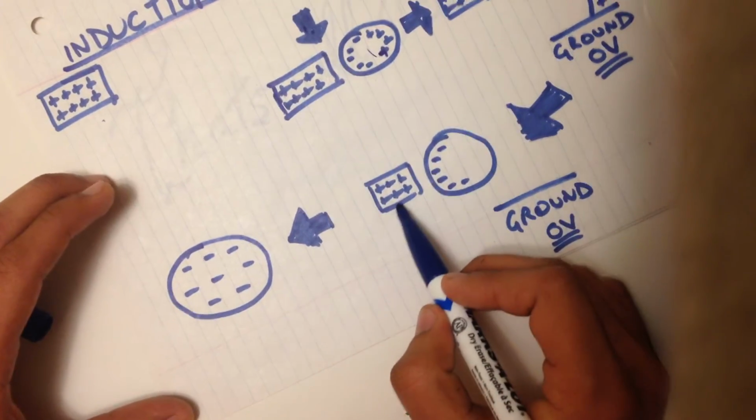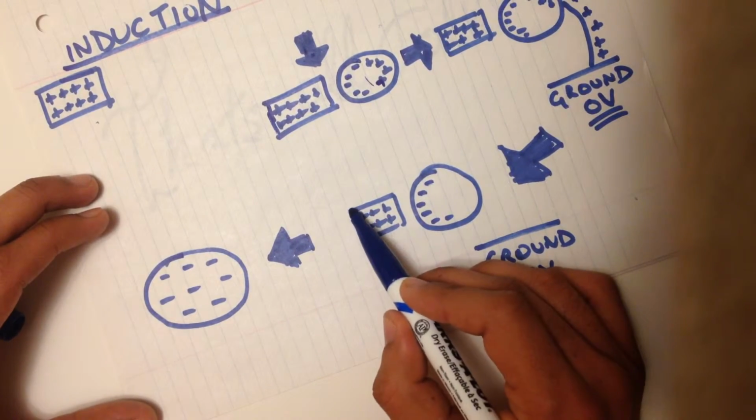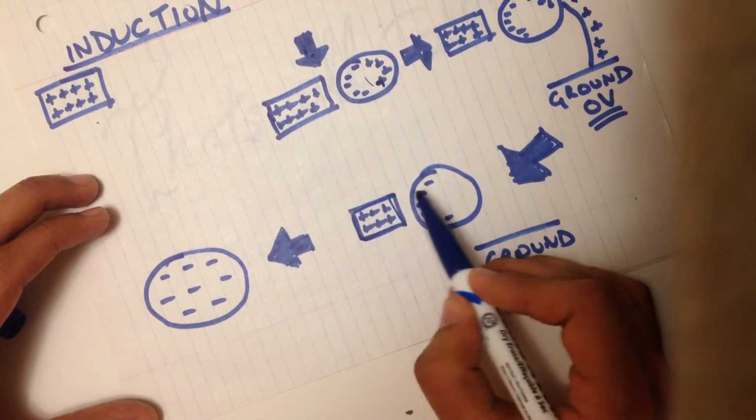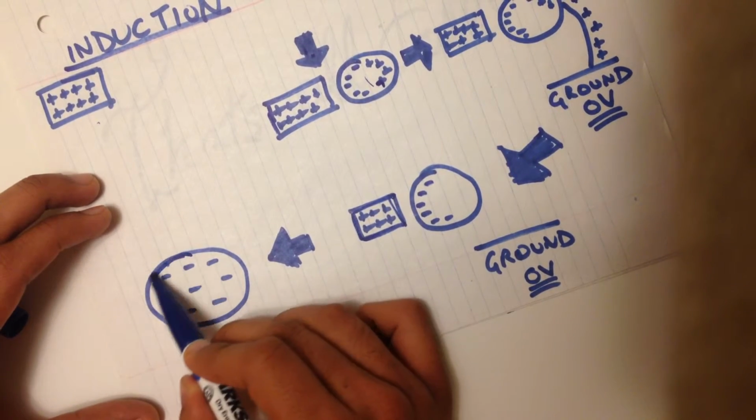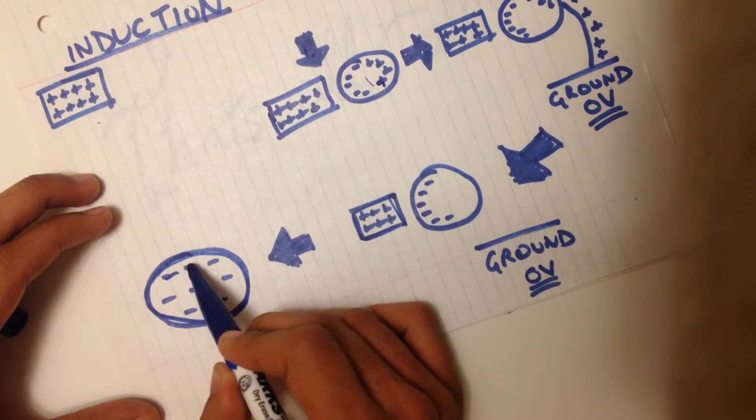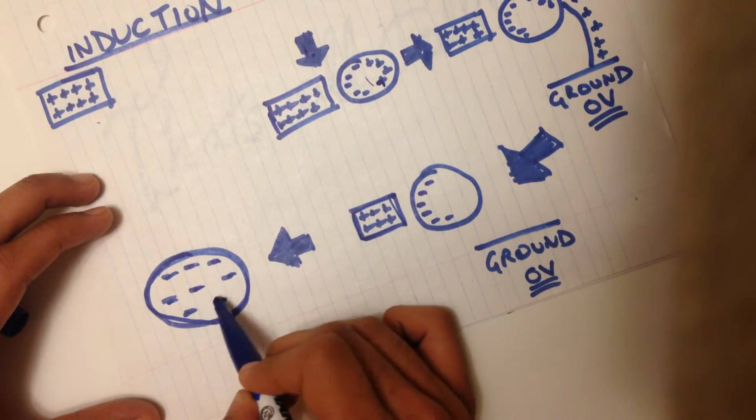So once we remove the object that we use for charging, we end up with an object that has a net negative charge on it. That is a charged object.